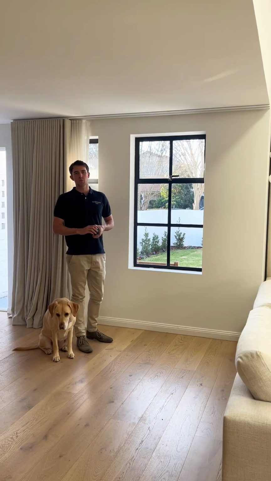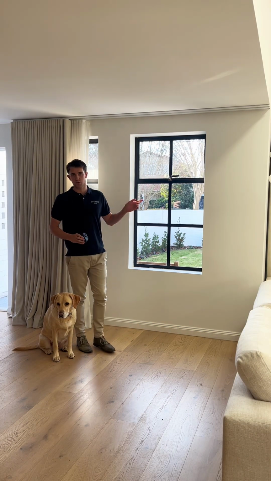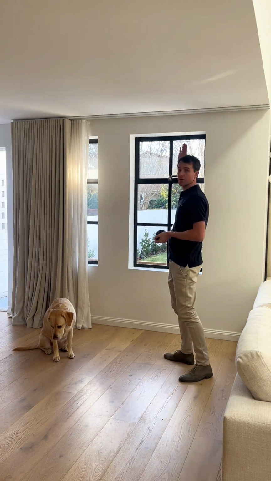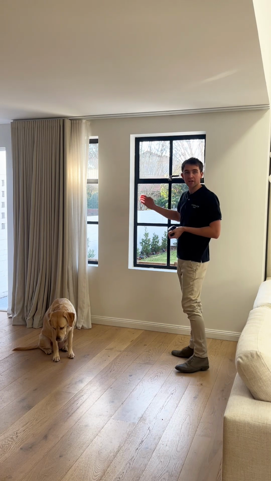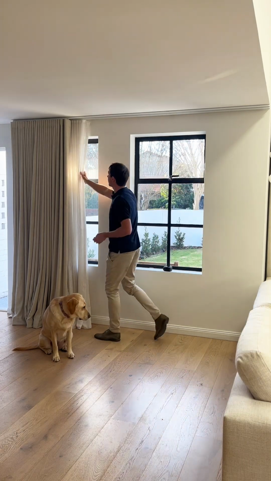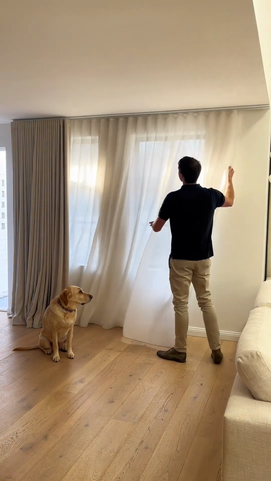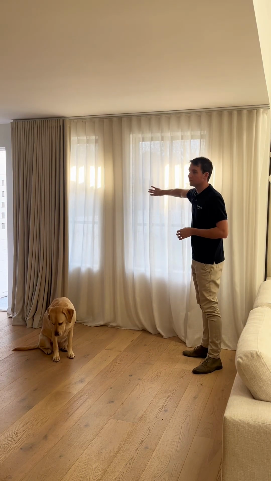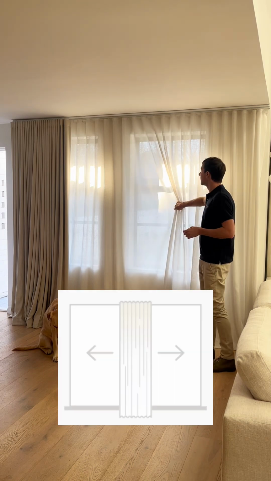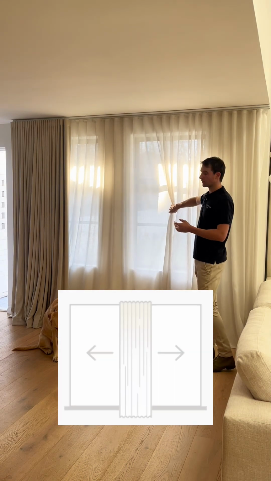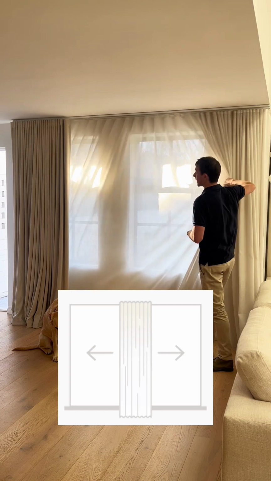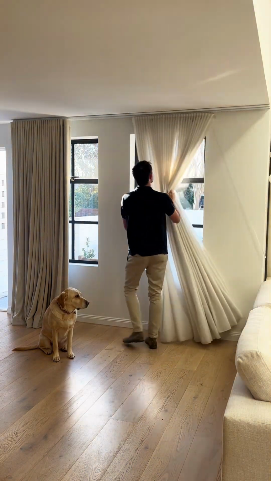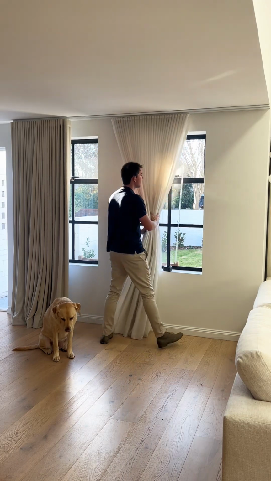Now we can see with these windows here that we've actually got two windows. So we've decided to make the one curtain track go across both of the windows. So you can see here how that works. And the configuration method of these curtains is, this one is one stack free floating. So it means that it's not anchored to either side. So I can push that all to the right hand side, and it'll also go all the way to the left hand side.